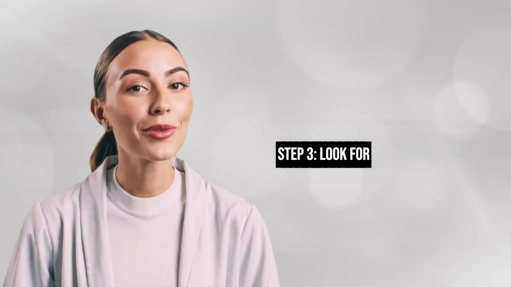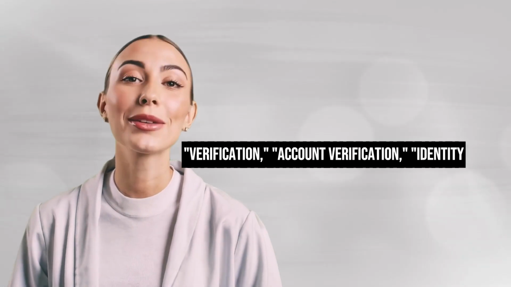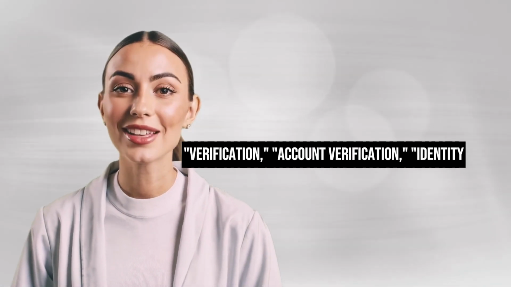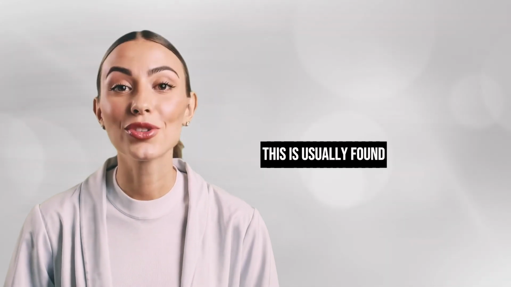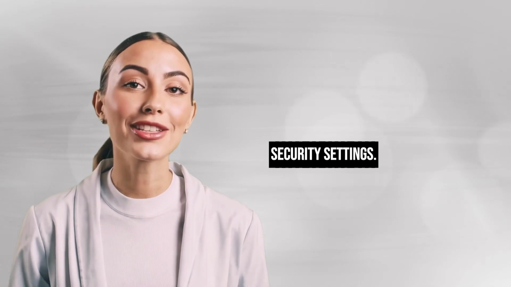Step 3. Look for the Verification section, which may be labeled as Verification, Account Verification, Identity Verification, or Verify Account. This is usually found under Account Settings or Security Settings.